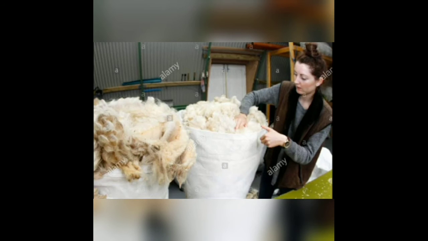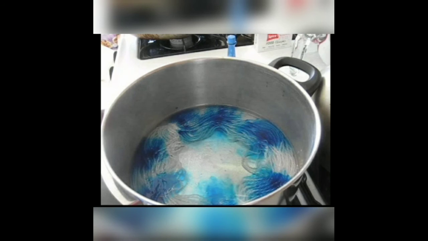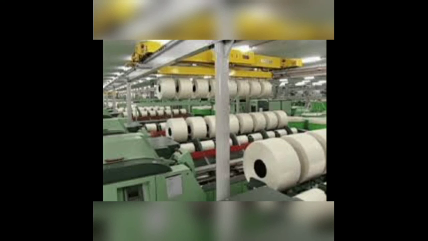Fur is a soft mass of wool. Woolen fibers are bleached and then dyed with different colors. These colored fibers are used to make yarn. These fibers are then combed. There is a machine for combing wool. Wool is pulled through many teeth of the combing machine.